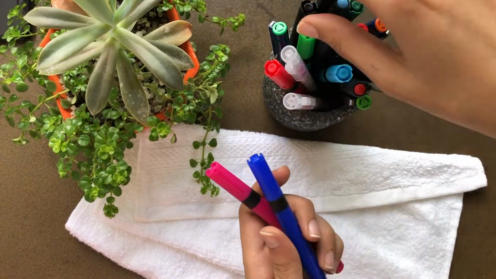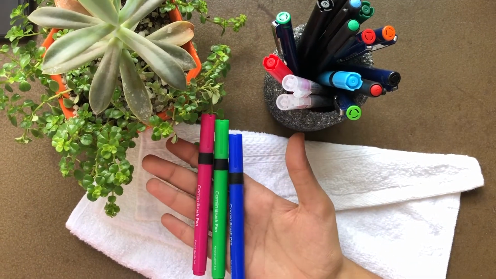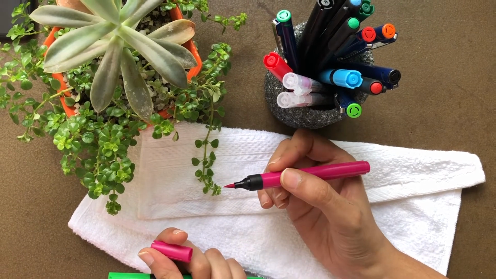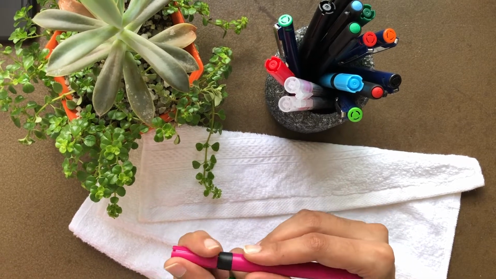Then get yourself a set of brush pens which make your notes look more aesthetic. Well, these are not an essential part of your stationery. Writing with these will add that sparkle to your notes. You know what I mean?